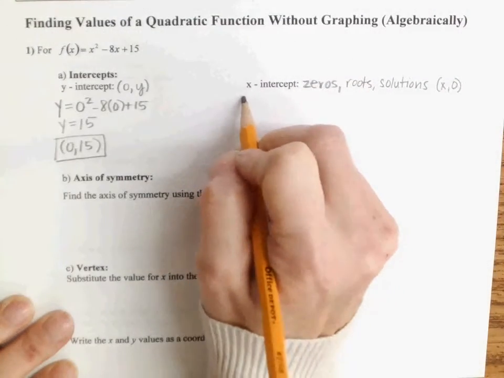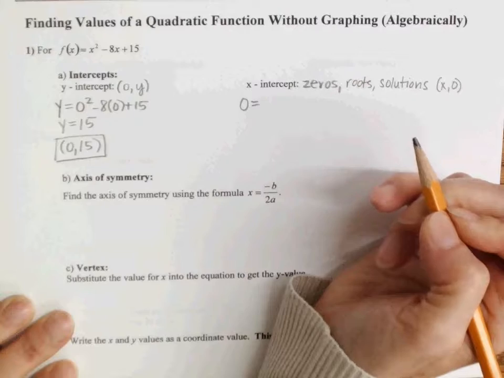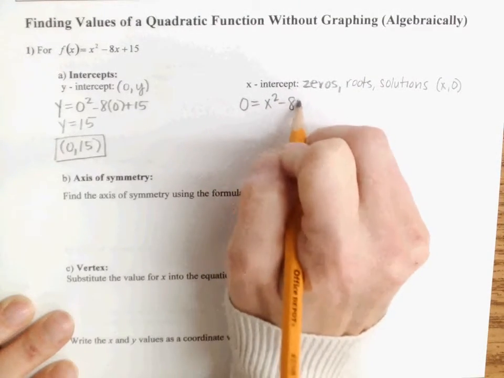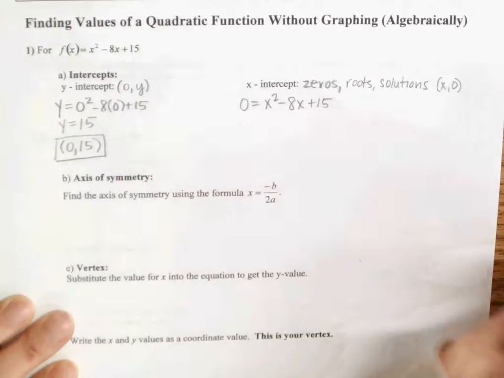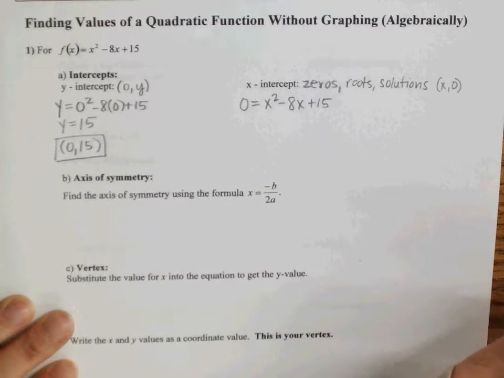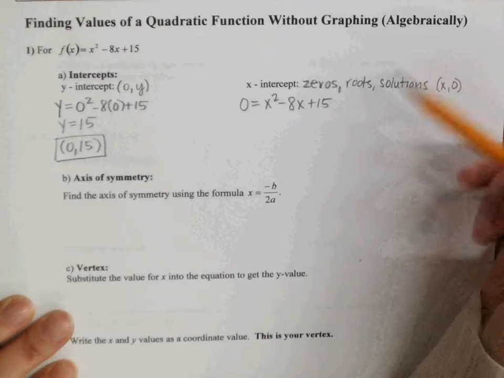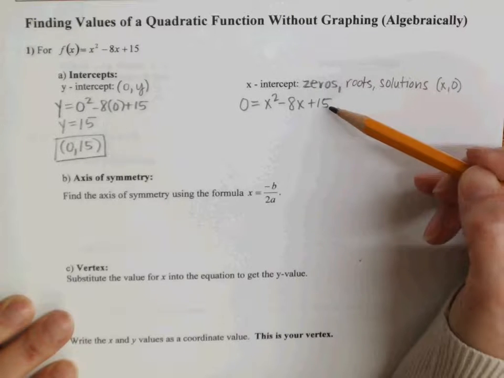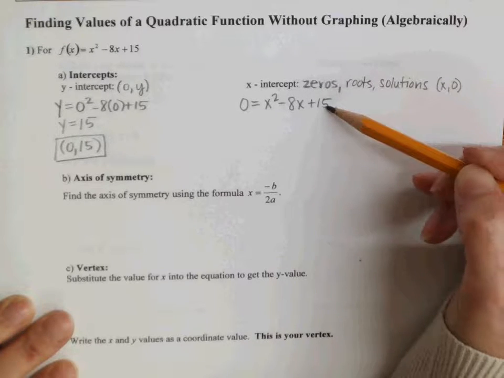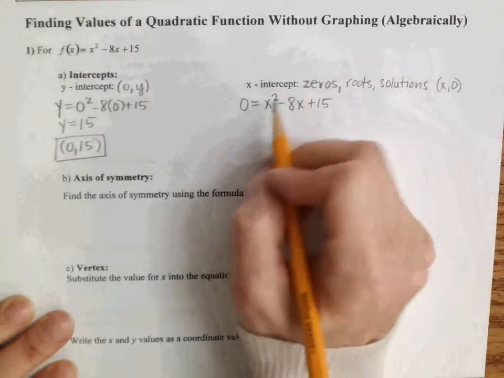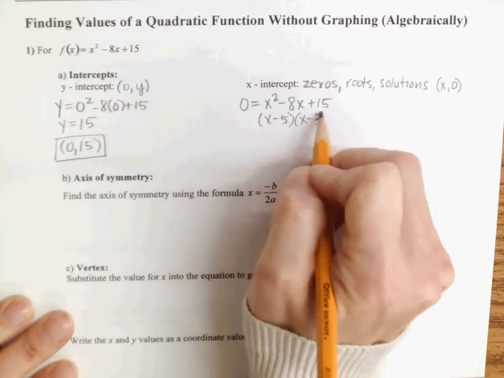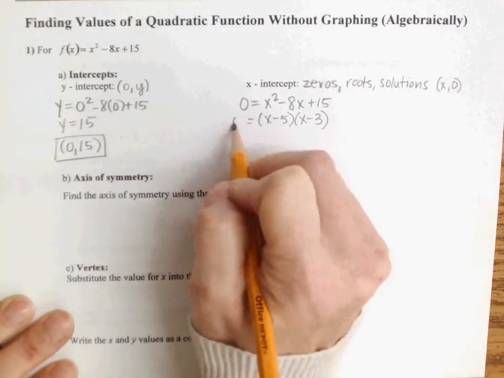When we do this, 0 in for y, or in this case it's f of x, we have x squared minus 8x plus 15. The same strategies that we did before, where we're going to see if we can factor this easily. If we cannot factor it easily, we will complete the square, or we will use the quadratic formula. Factors of 15 that add to negative 8. We have (x minus 5)(x minus 3) equal to 0.